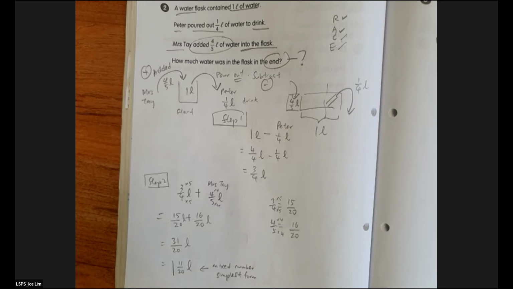There's nothing much concept here. There's no truly fractions yet. Just the skills. The skills of addition, subtraction, the skills of converting fractions to their equivalents, the skills of changing and simplifying to its mixed number and simplest form. That's all the skills that we need in this set of word problems.